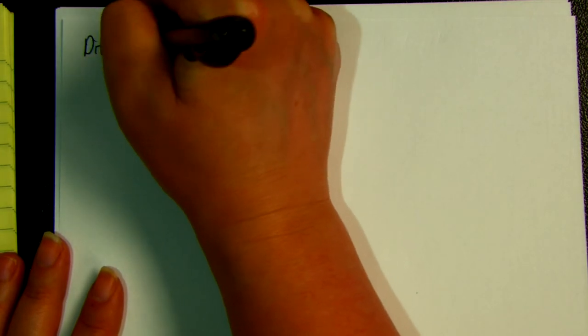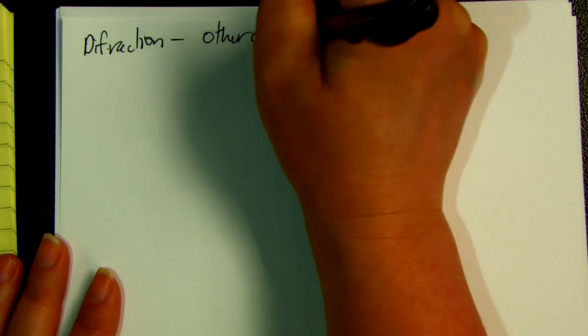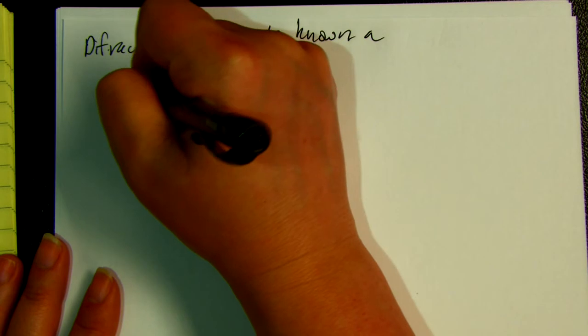All right, so building on this, we can now talk about diffraction, which is otherwise known as multi-source interference.